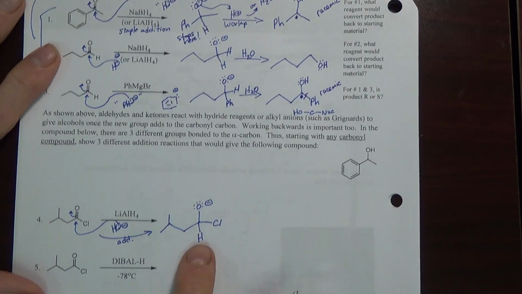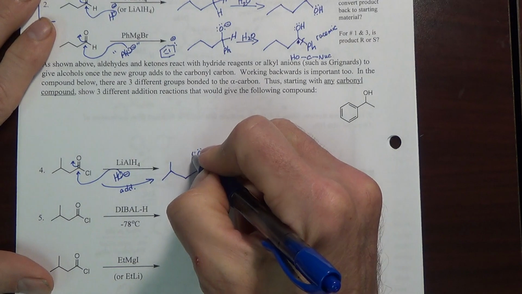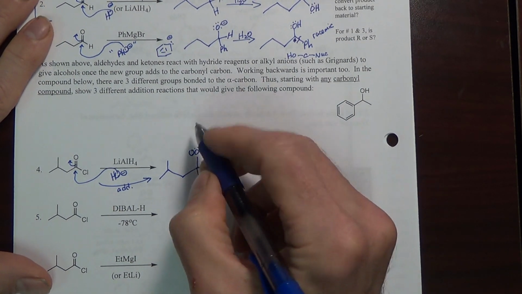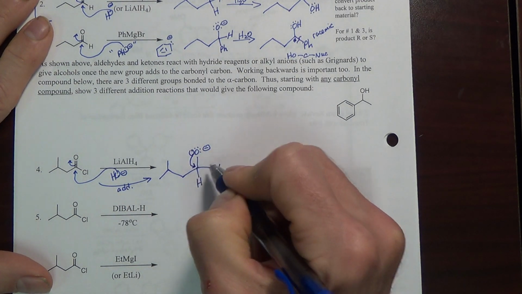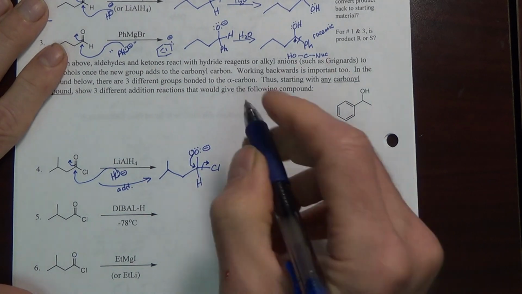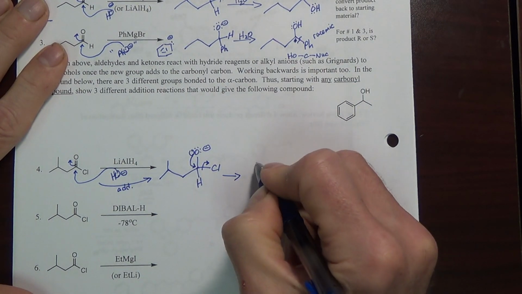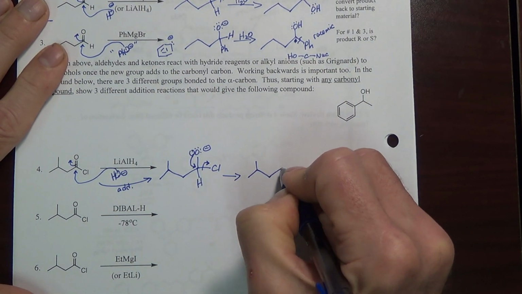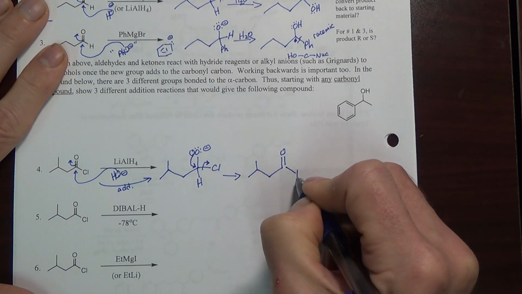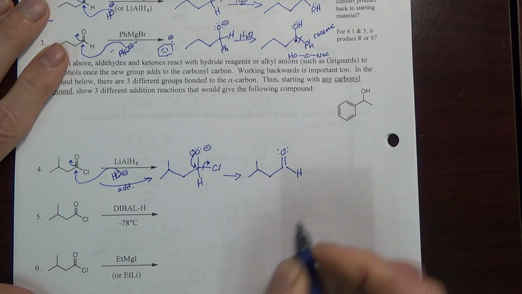Here we have a leaving group. These electrons are not going to wait to be protonated. These electrons are going to come back down and kick off this leaving group, and that's going to reform the carbonyl. That would give an aldehyde, right?